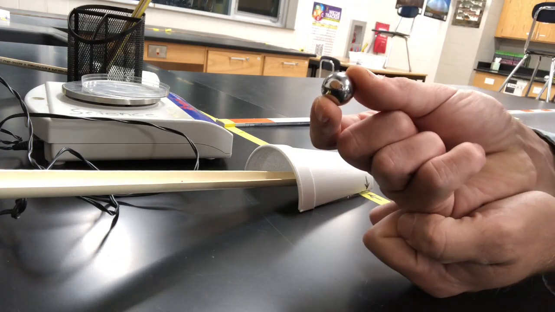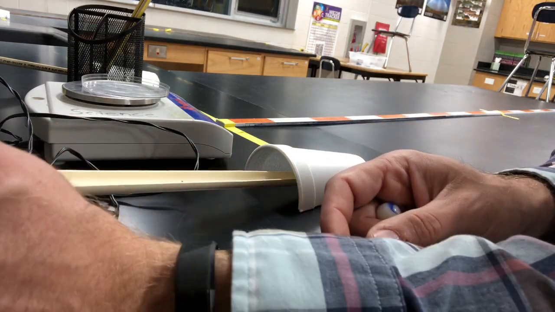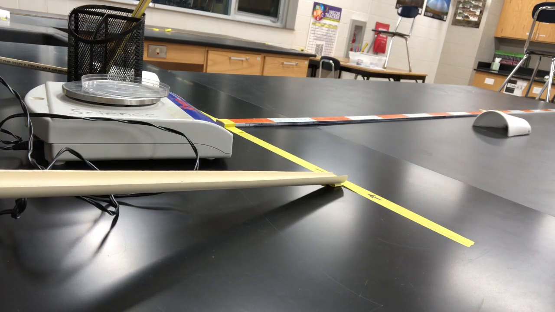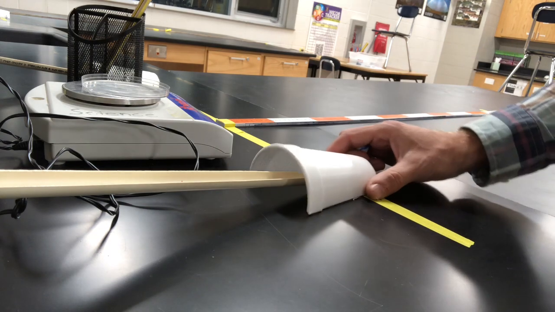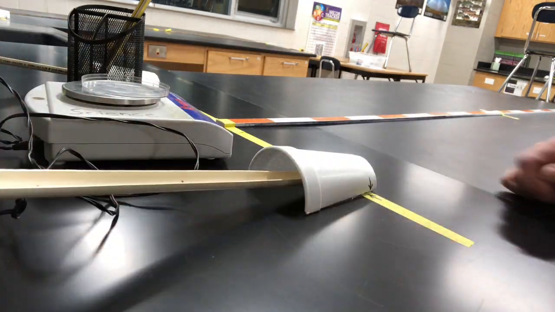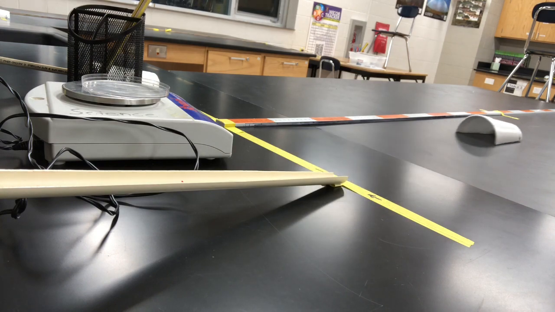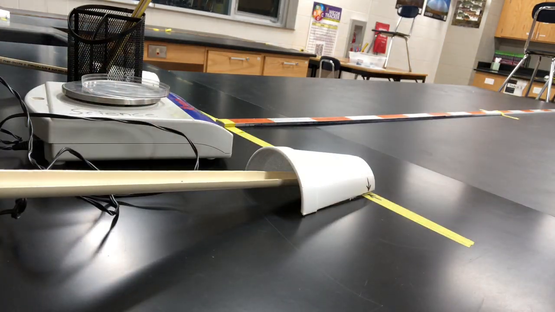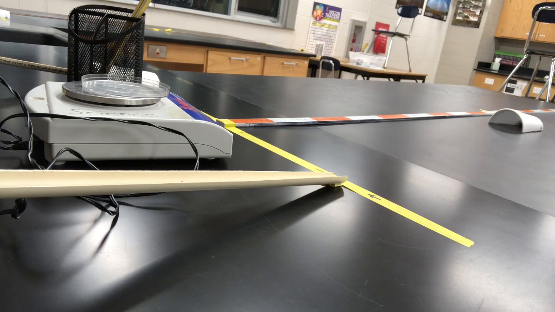Now we're going to use the steely marble from the top of the ramp and do 3 more trials. 91 centimeters. Trial 2, 89 centimeters. Trial 3, 93 centimeters. Record that in your data table.